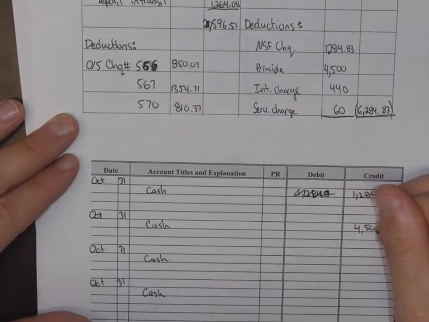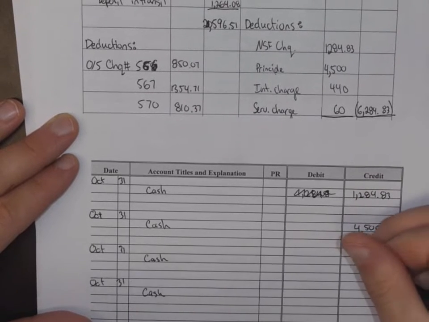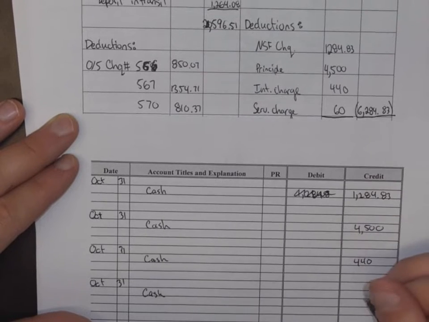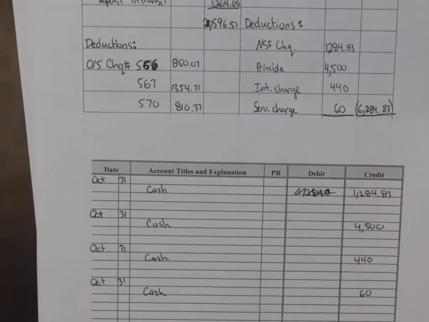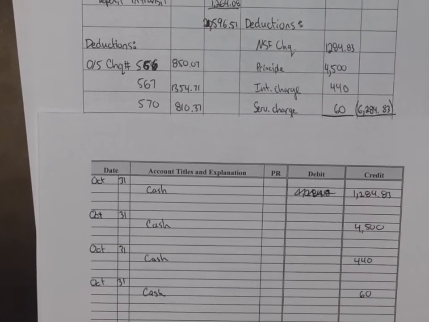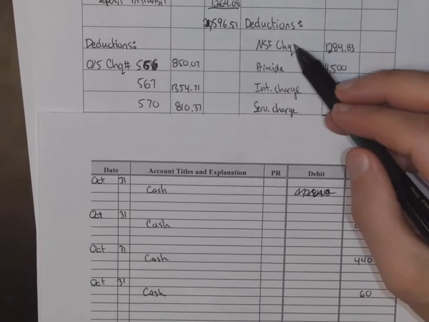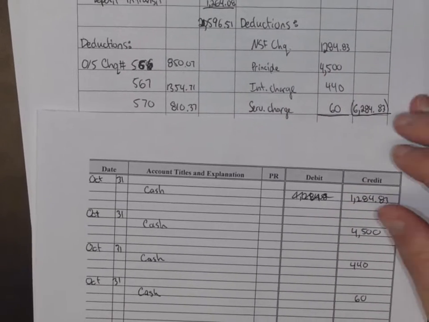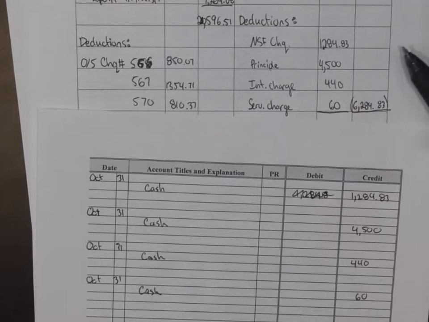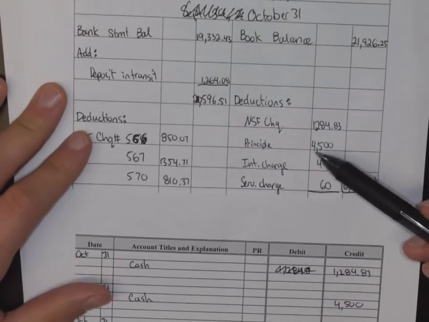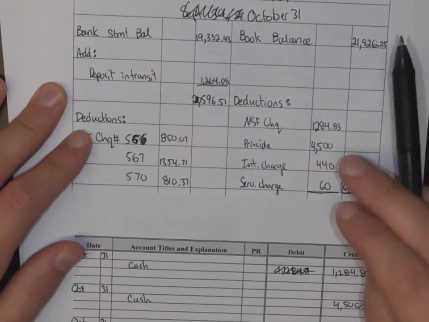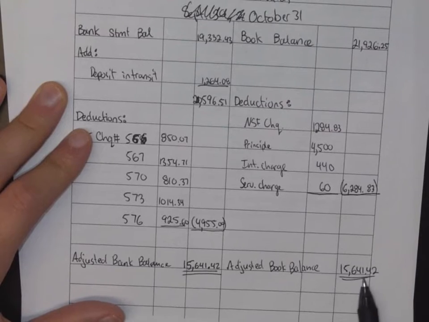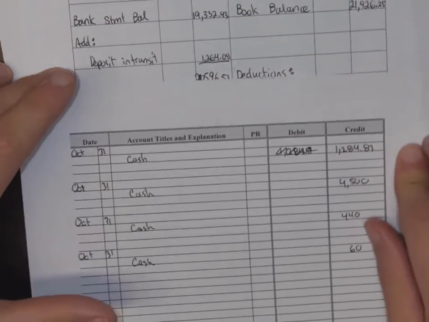I'm just putting cash in because I know they're always going to be cash entries. Deductions are always credit. We have no additions, but if we did, they'd be debit to cash. Because these credits to cash is what's going to make this book balance become this book balance, right? That's the whole point.